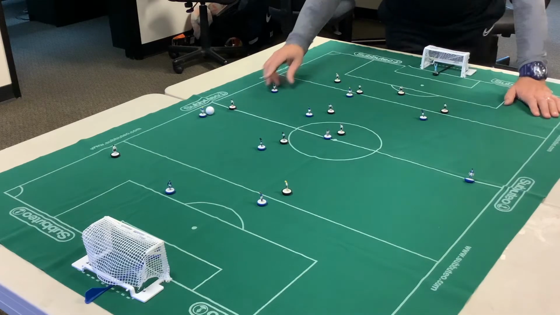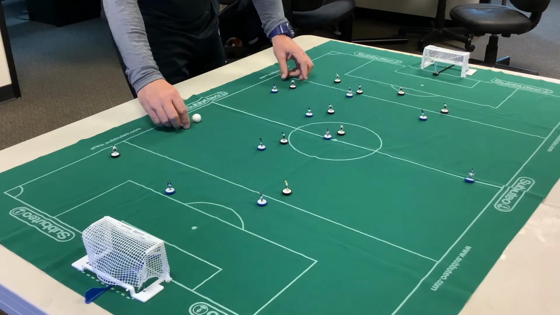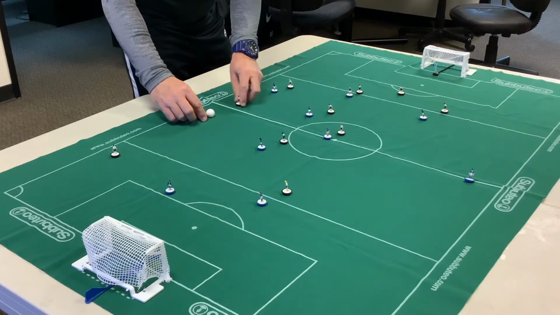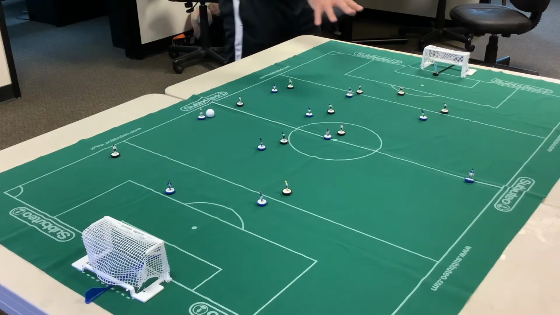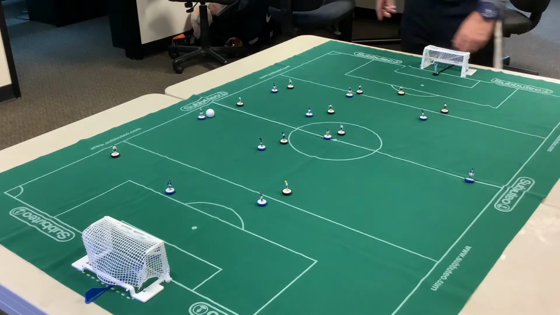So the player's here, ball gets played, player starts running with it, player makes a decision and goes, that triggers the right defender to come in here. So at least, you know, we've got some cohesive teamwork here.